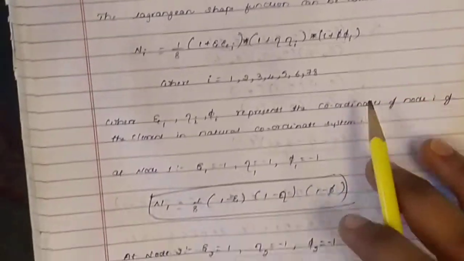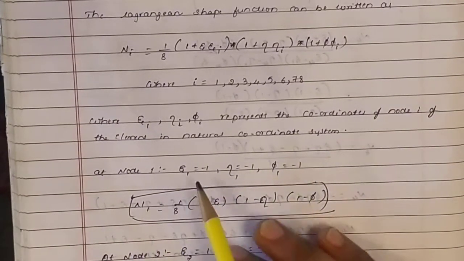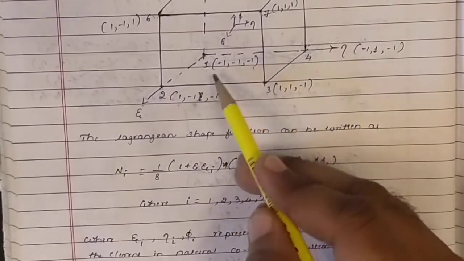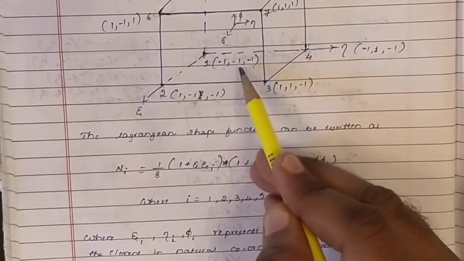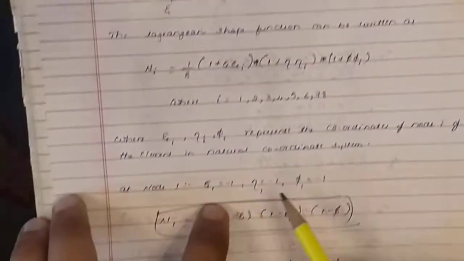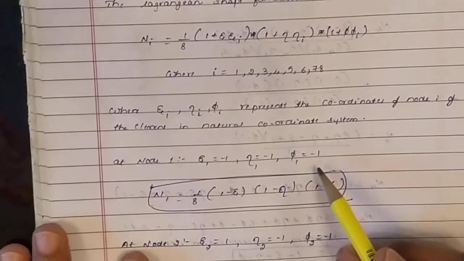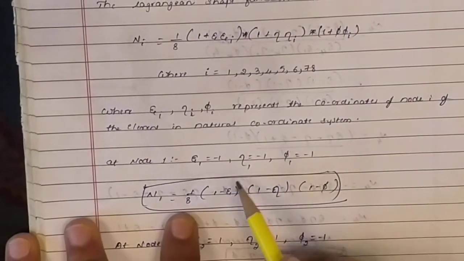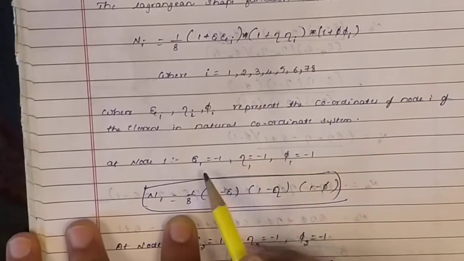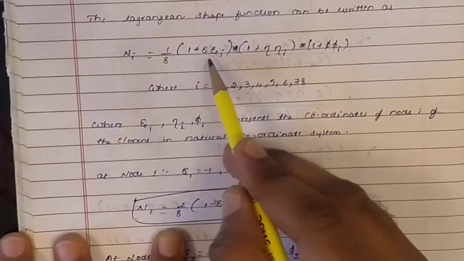Okay, so now at node 1, consider node 1. So at node 1, write the coordinates. At node 1, zeta is minus 1, eta is minus 1 and phi is minus 1. So zeta minus 1, eta minus 1 and phi is minus 1. So at node 1, substitute these coordinate values in this Lagrangian equation.